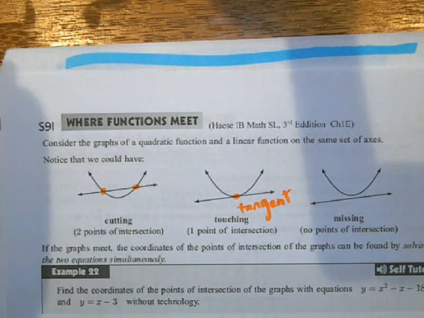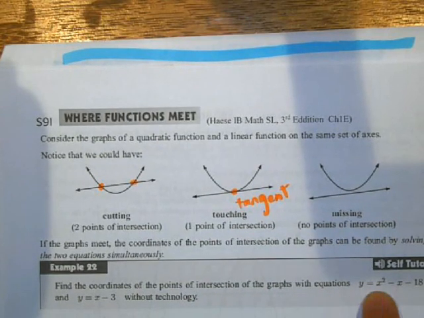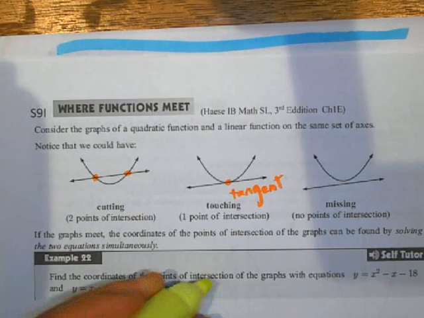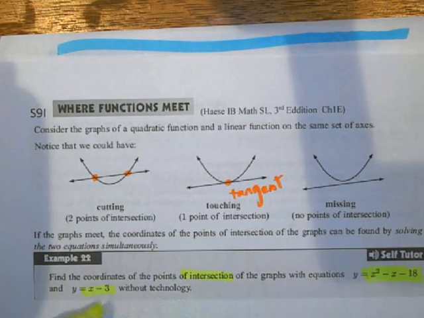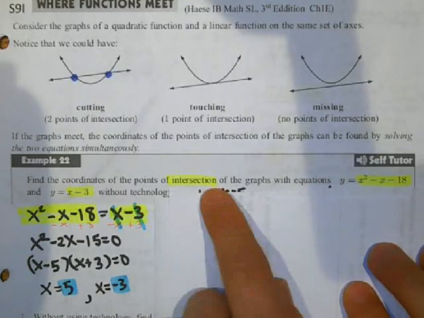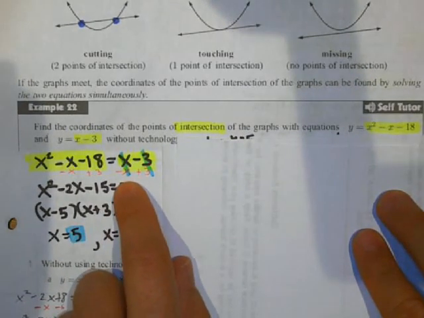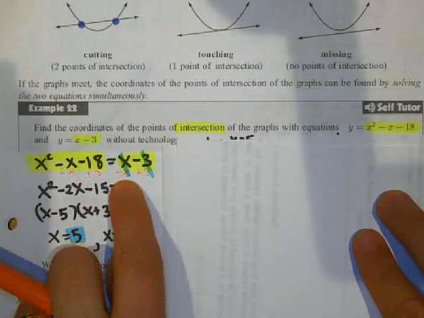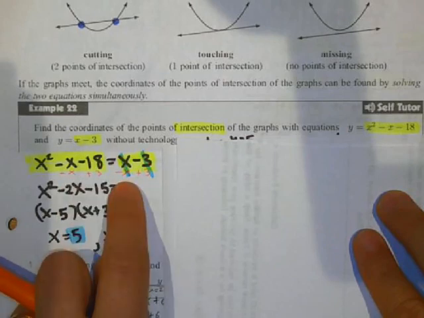Okay, so find the coordinates of the point of intersection of the graphs with this equation and this equation. If we're trying to find points of intersection, basically you can make the two equations equal to each other. So we're going to do that without using technology. Then after I've done that, I want to get everything onto one side of the equation. So I'm going to subtract x on both sides to make that cancel out, and I'm going to add 3 onto both sides to make that cancel out.